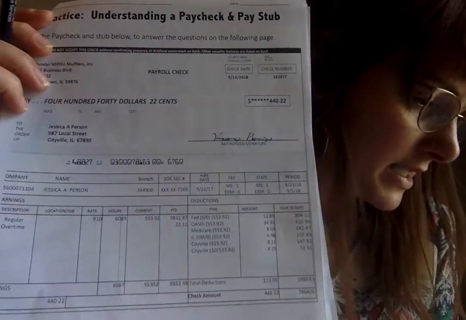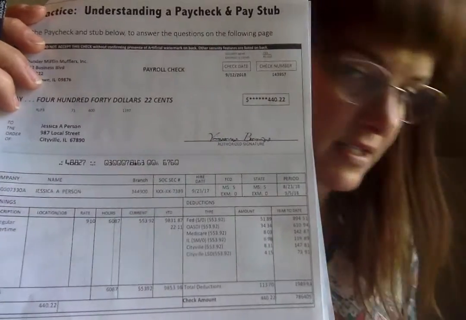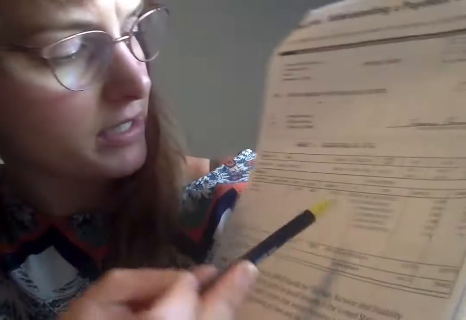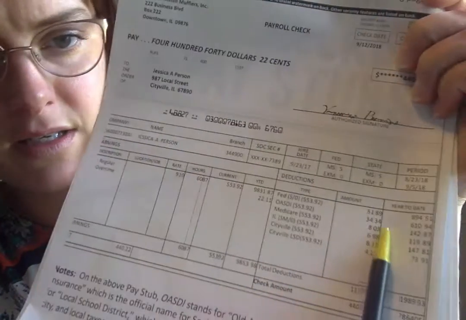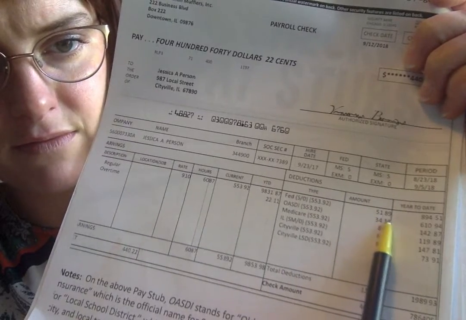All right, number 6, what amount of federal taxes were taken out? So now you're looking at those deductions and you're looking at the federal deductions. So Fed, you're going to look at that Fed amount and see how much was taken out right there.